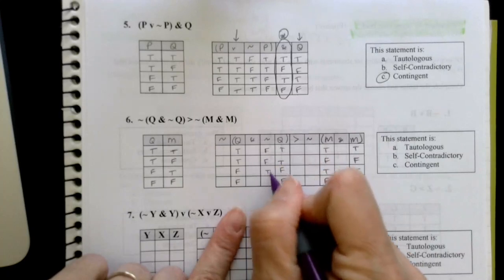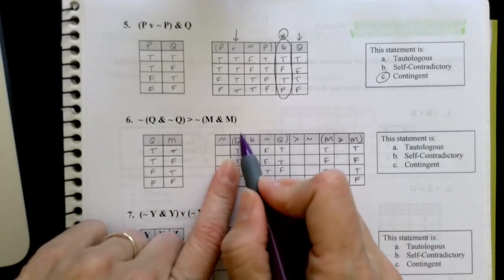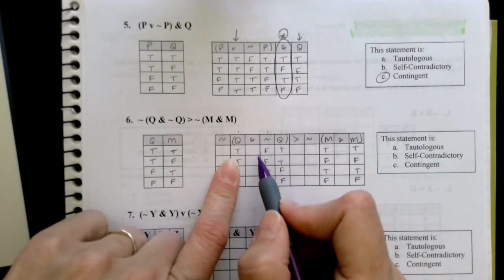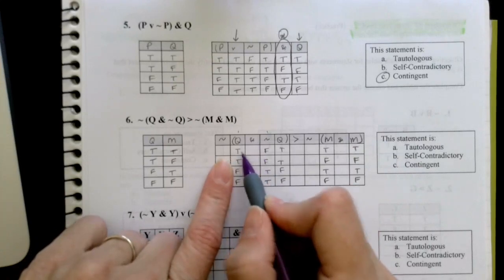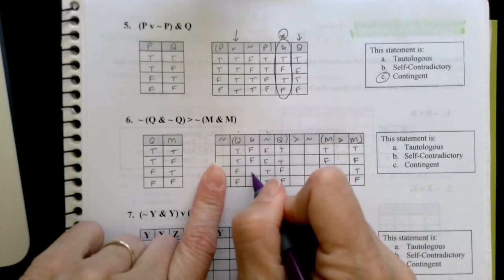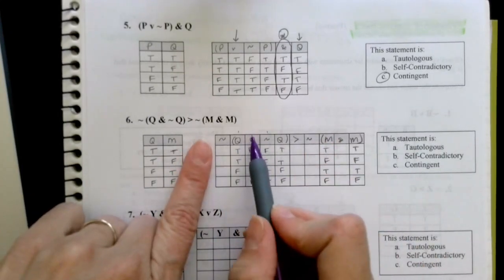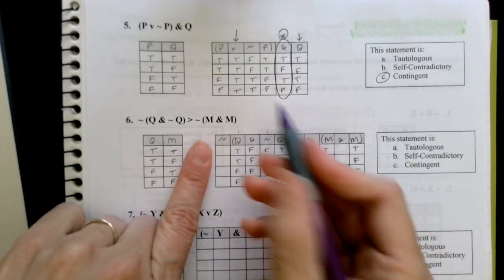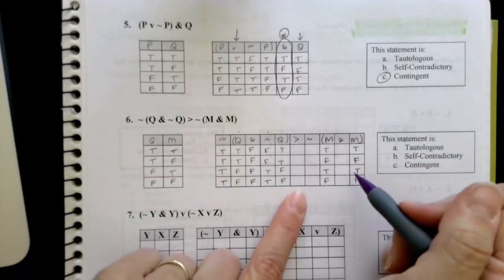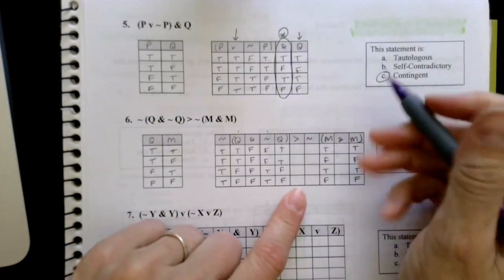FFTT, and then we will use these two columns here to come up with our operator here. So it's a conjunction, we're looking for TT. We don't have any, so they're all F. And then we negate, so that's the operator that we're going to negate. All F's becomes all T's. And then we go over to this side, and we have another tilde on the outside, so we need to figure it out on the inside first and then negate it.